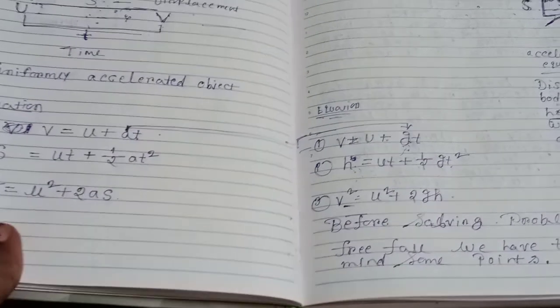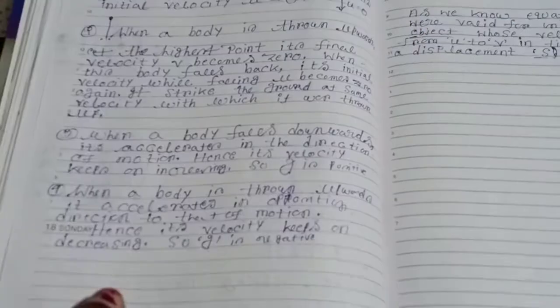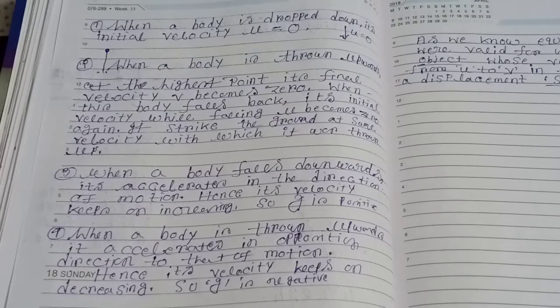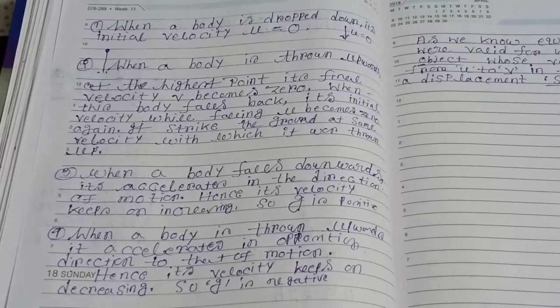Before solving problems we have to keep in mind some points. What are those points? The first point is, when a body is dropped down its initial velocity u will be 0, and when a body is thrown upwards, at the highest point its final velocity v will be 0, and when this body falls back its initial velocity will become 0 again. So it strikes the ground at the same velocity with which it was thrown up.